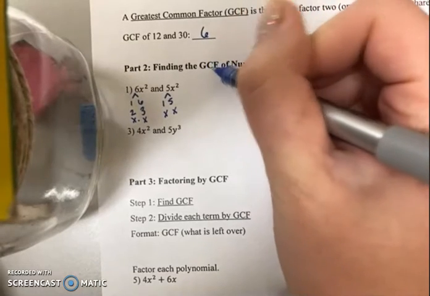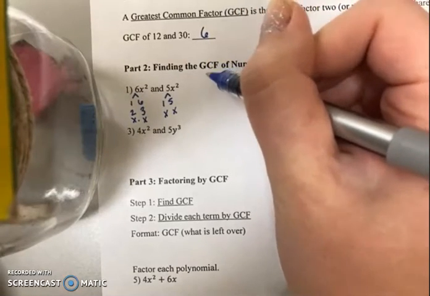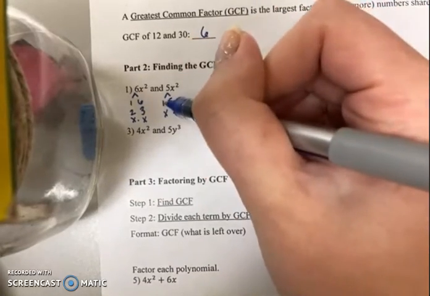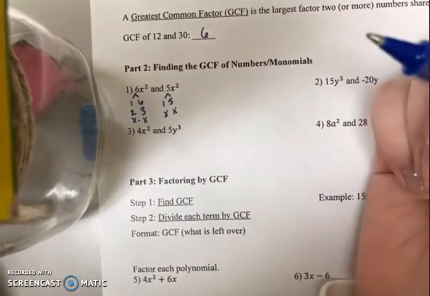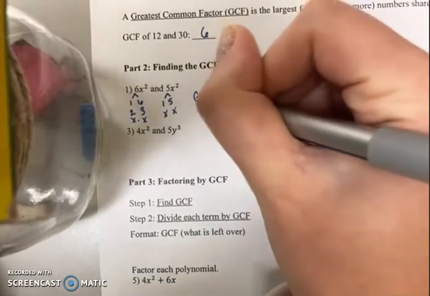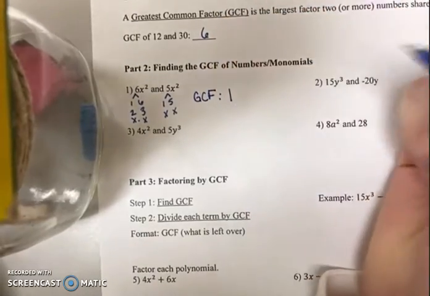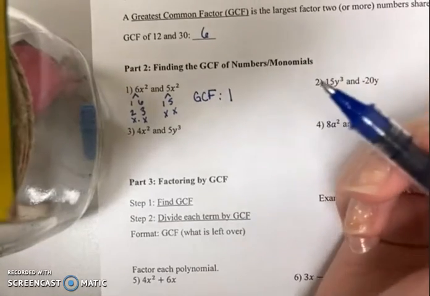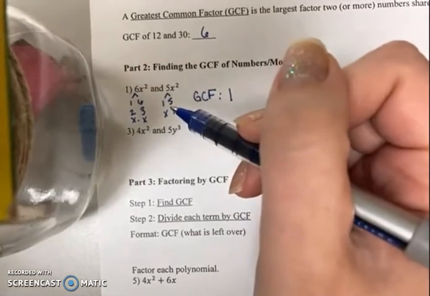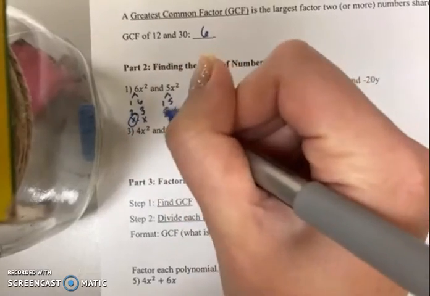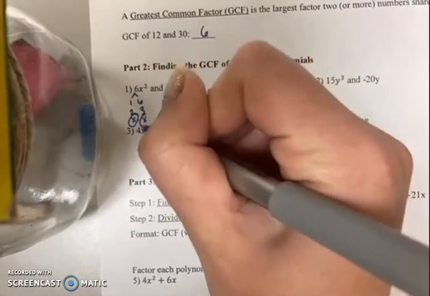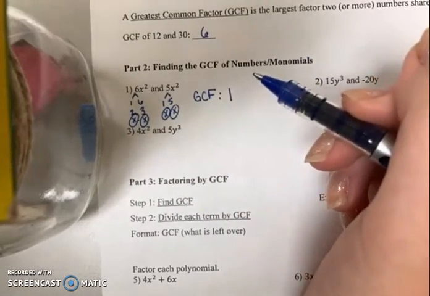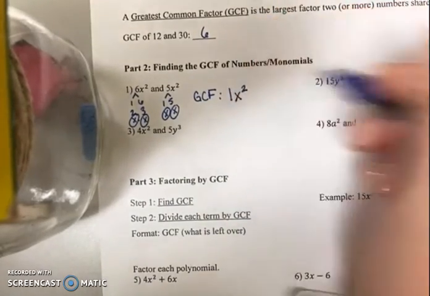Now, if I want the greatest common factor, I want the largest number that they share. Well, the largest number that they share is 1. In fact, that's the only number that they share. So the GCF here is going to have a number 1, but also we can pull out variables. So I think of this as making pairs. How many pairs can I make? 1 pair, 2 pairs. So I can pull out 2 pairs of x's, and that would be x squared.